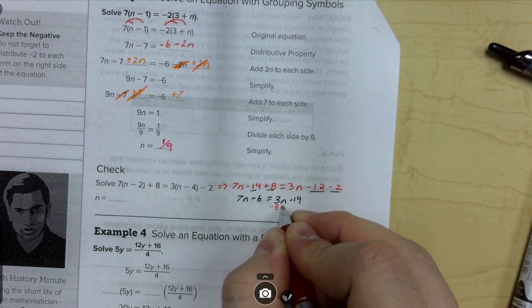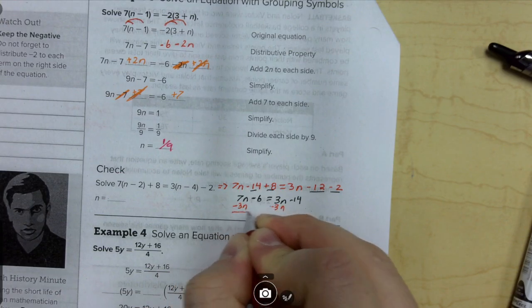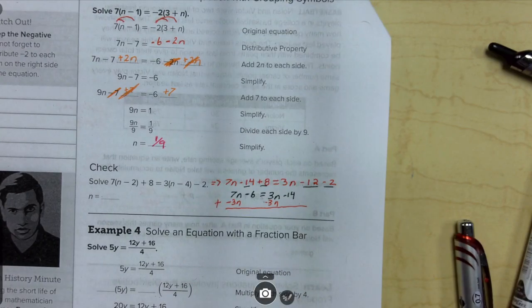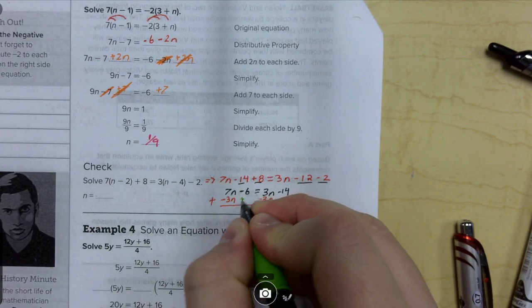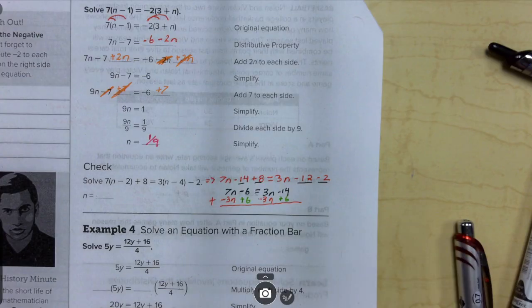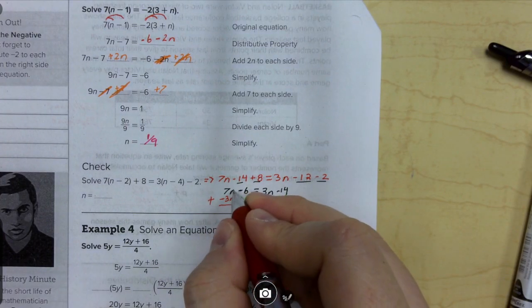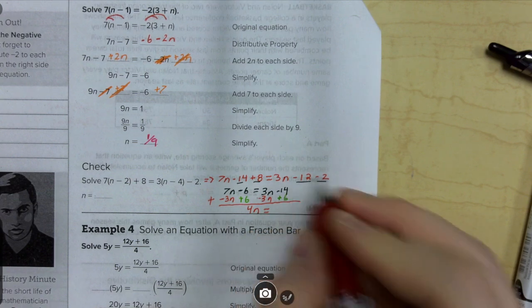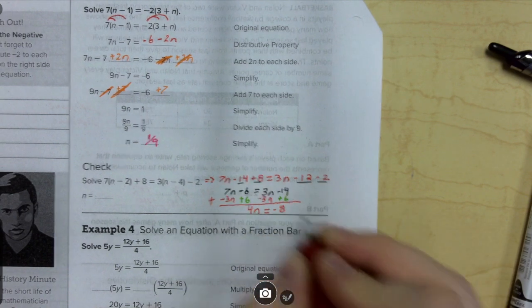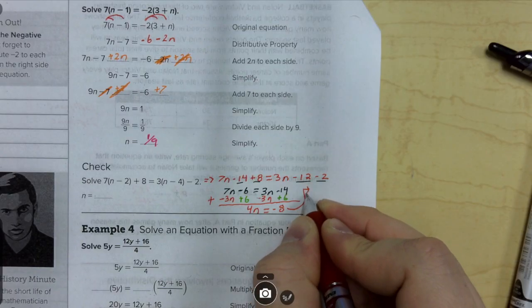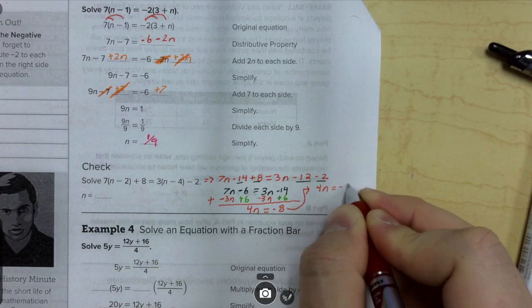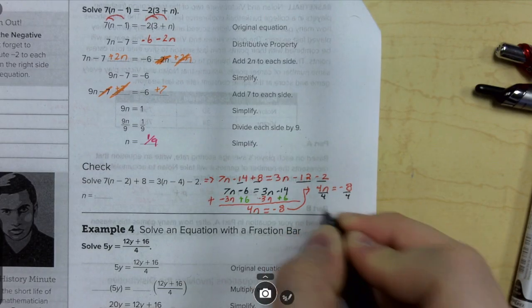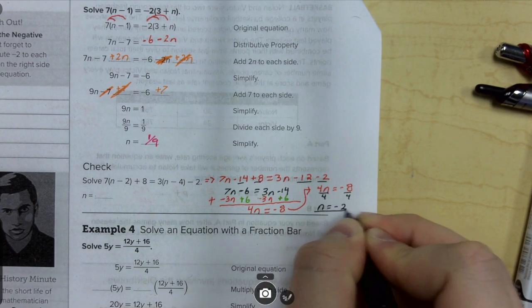I'm going to subtract 3n, and moving our constant over, plus 6, plus 6. So down here, 7n minus 3n gives me 4n equals negative 8. 4n equals negative 8. Divide by 4, n equals negative 2.